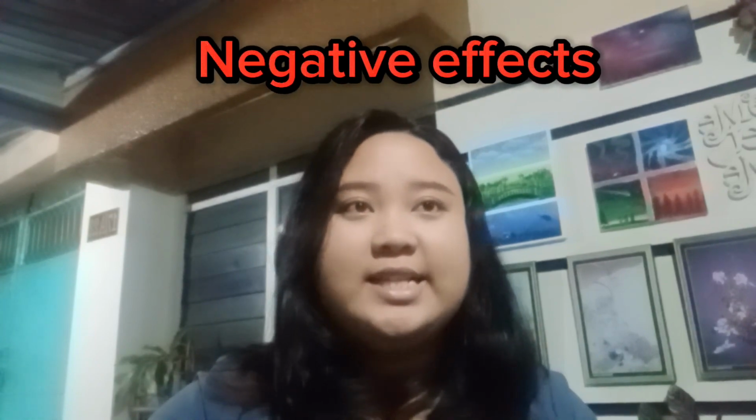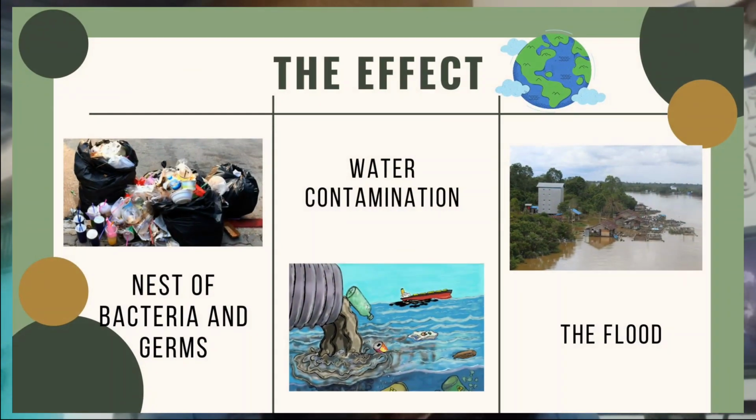Now, we will take a look at the negative effects that are caused by our negligence when we do not dispose of waste according to its types. When we throw the garbage out of place, there will be a mountain of garbage that will cause germs and disease-carrying bacteria to gnats. Of course, it will definitely affect our health.